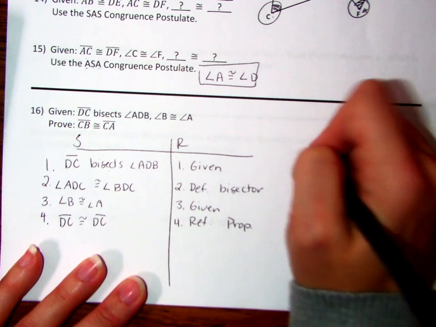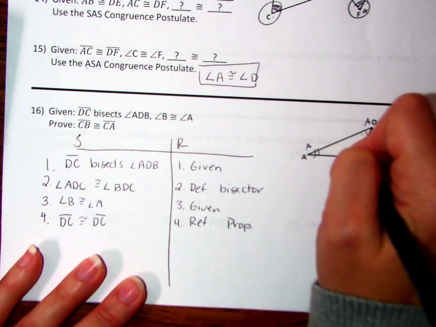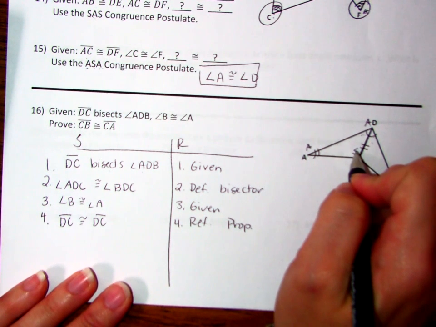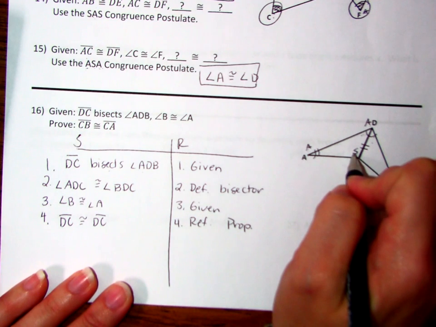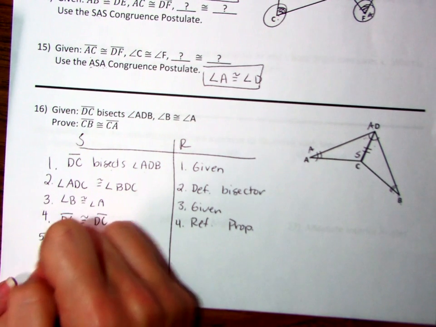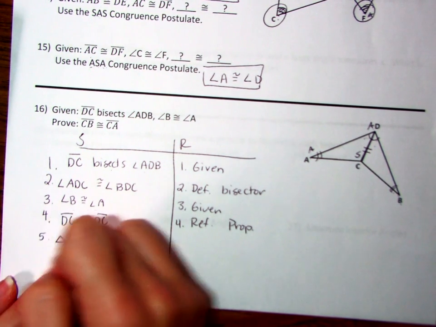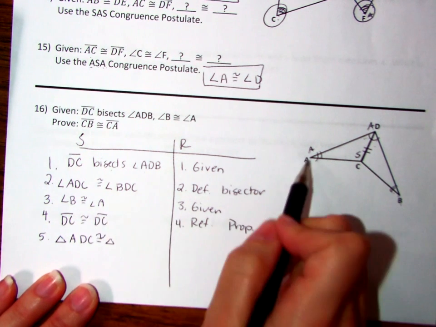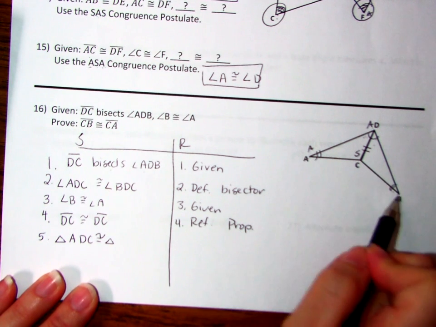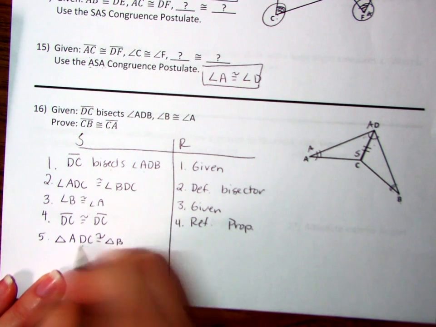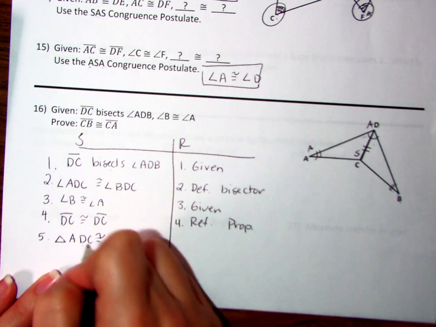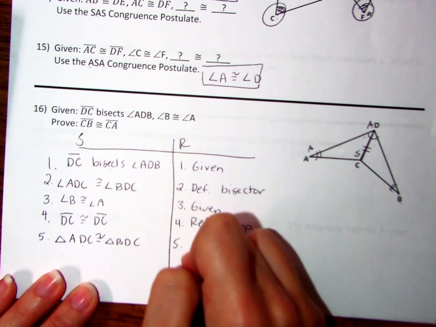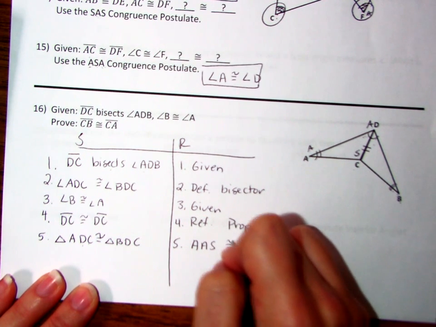Now, if you look very carefully, this is an angle, and a side. So this is going angle, angle, side, which means these two triangles are congruent by the AAS congruence theorem. So number 5, I can now say that triangle ADC is congruent to triangle. What matches with the A or corresponds to the A? B. What matches to my D? D. And what matches to my C? C. So these two triangles are congruent by the AAS congruence theorem.